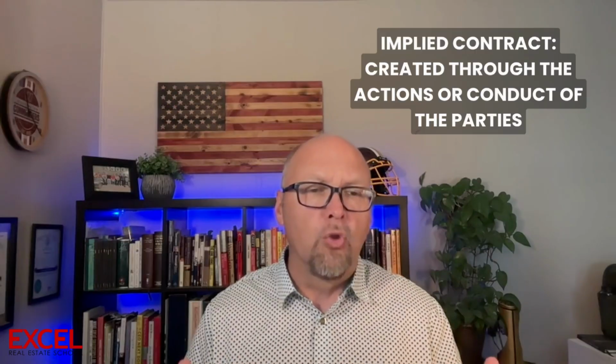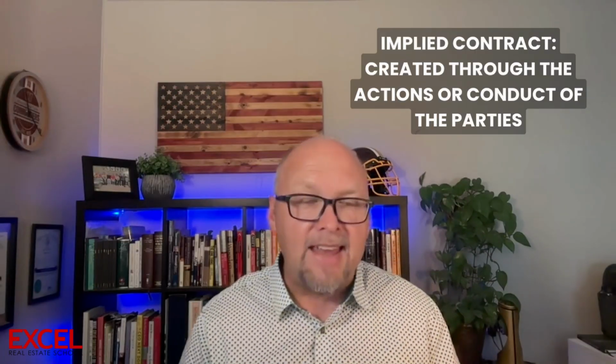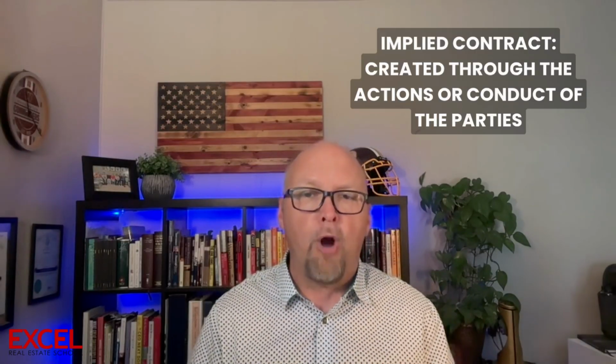So let's say a landlord repeatedly asks a handyman to repair items in a real property. The handyman completes the repairs, sends an invoice, and the landlord consistently pays it. Even though there's no written agreement, the conduct of both parties may create an implied contract for those services.